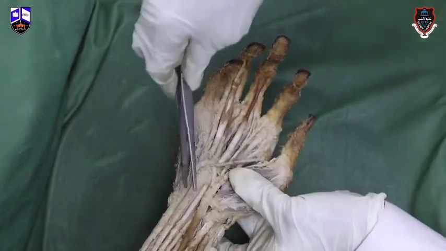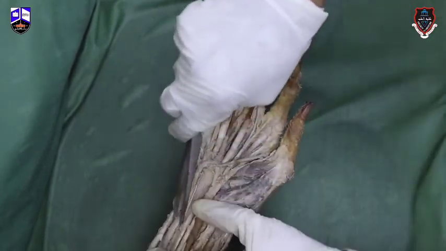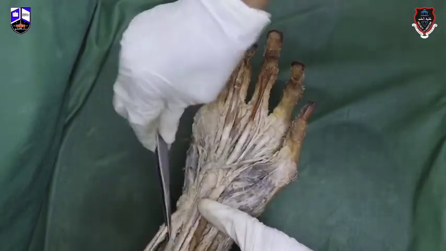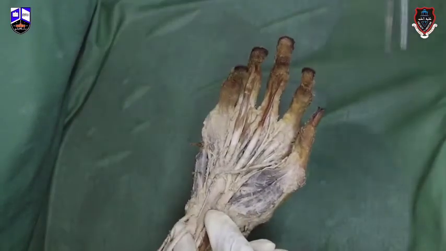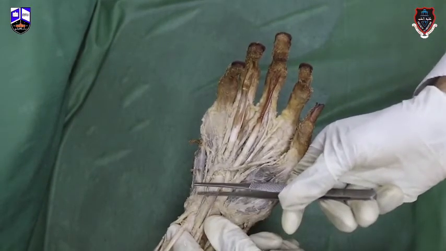The other nerve is the ulnar nerve. The ulnar nerve passes into the Guyon's canal.